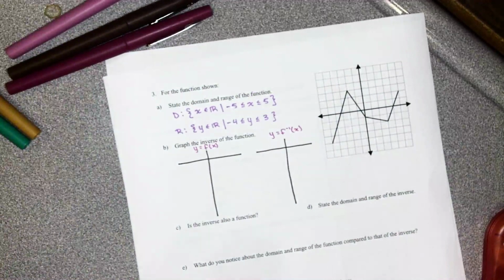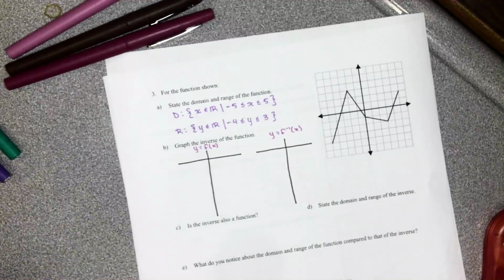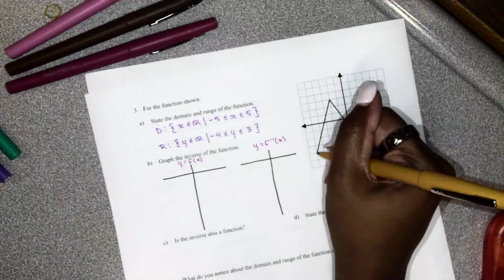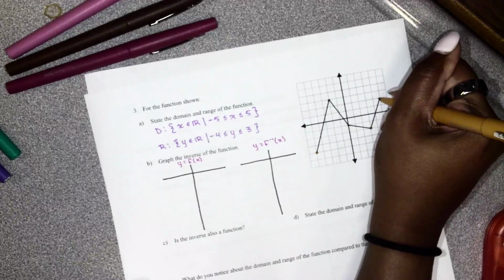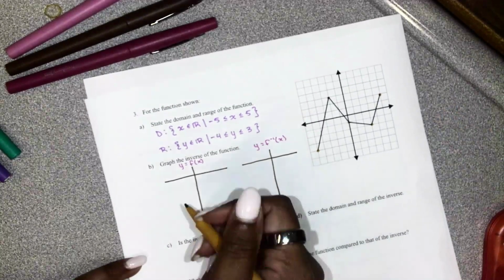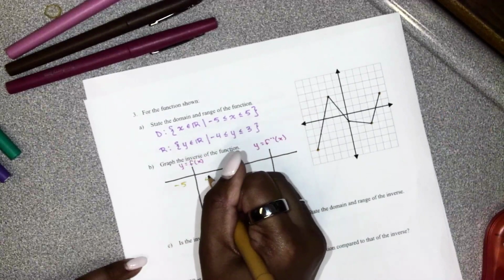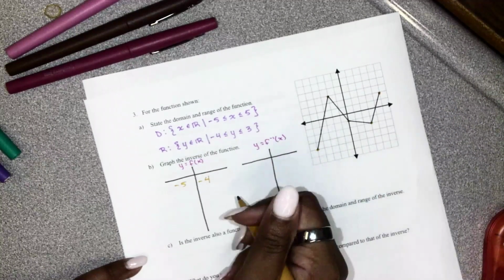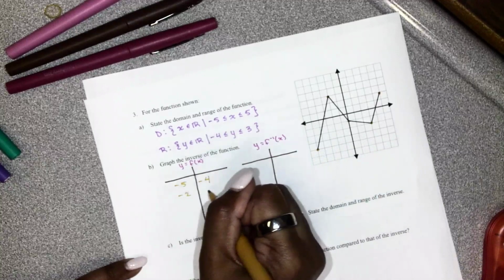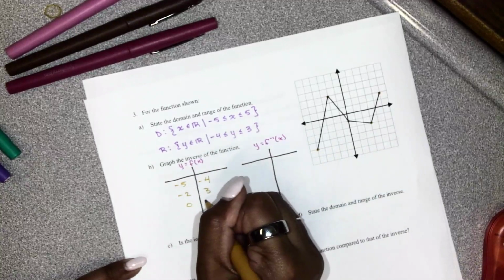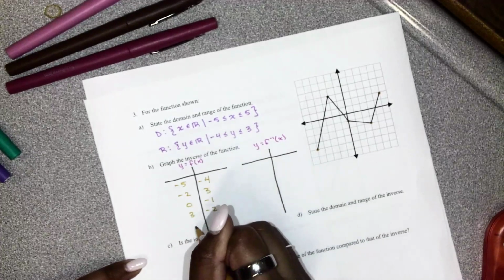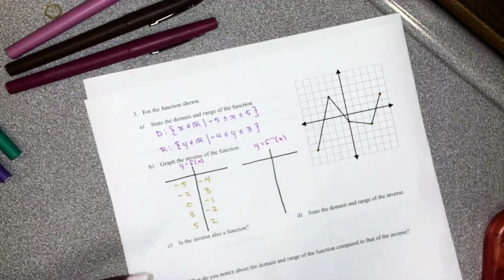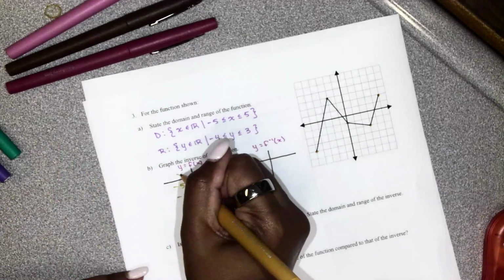Now here I have to write my points. So for my original points, again, I use my endpoints and any corners like that. And I have negative 5, 4, or sorry, negative 5, negative 4, negative 2, 3, 0, negative 1, 3, negative 2, and 5, 2. And these are, of course, for your x and y.